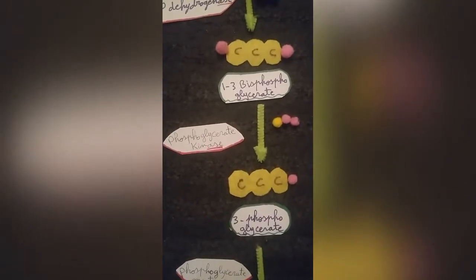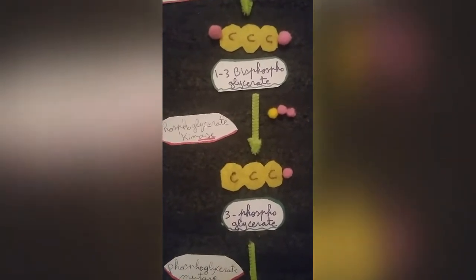Okay, so here we will start part 3. Part 3 will start from 1,3-biphosphoglycerate. In this process, we will get the goal of the glycolysis, which is the release of ATP. So we'll obtain 2 ATP through this process, but at the end we will multiply it by 2, so we will obtain 4 ATP. But in the beginning we already consumed 2 ATP.